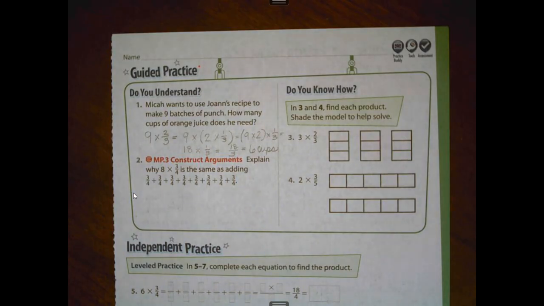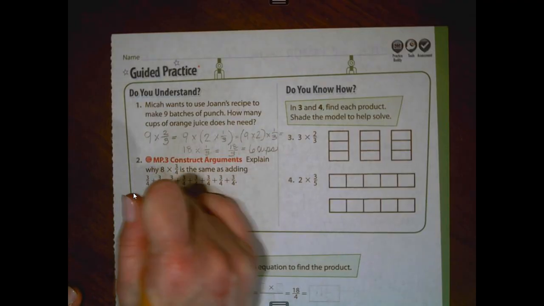All right. Number 2 asks us to explain why 8 times 3/4 is the same as adding 3/4 to itself 8 times. Well, I think that's because multiplication, very simply, can be represented as repeated addition. All right, so let's just write that.